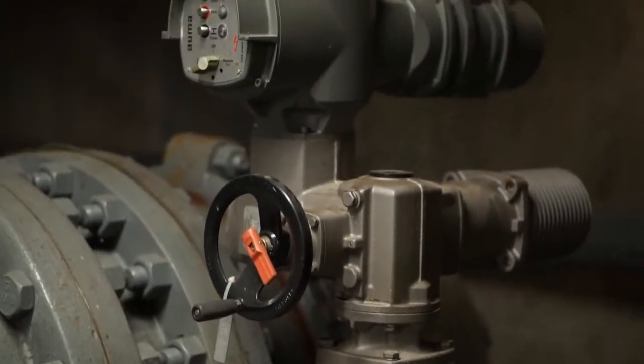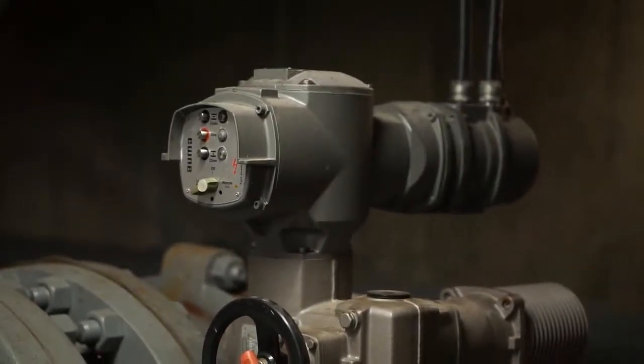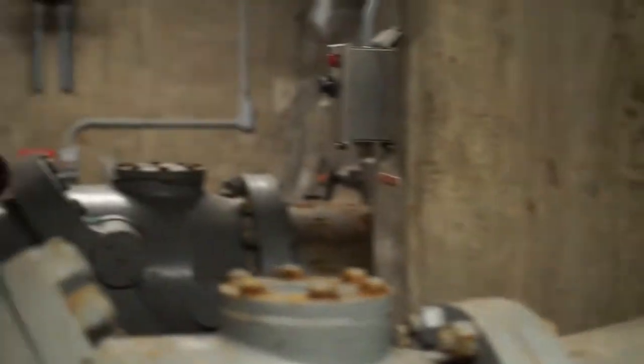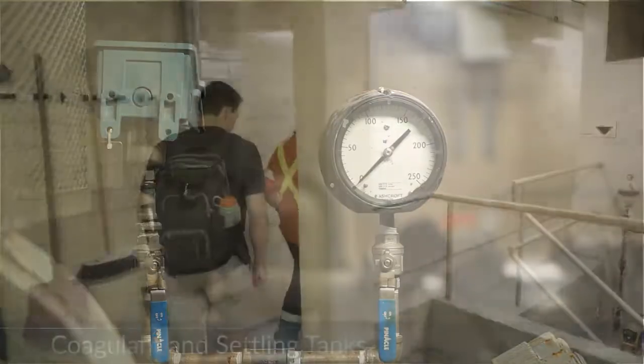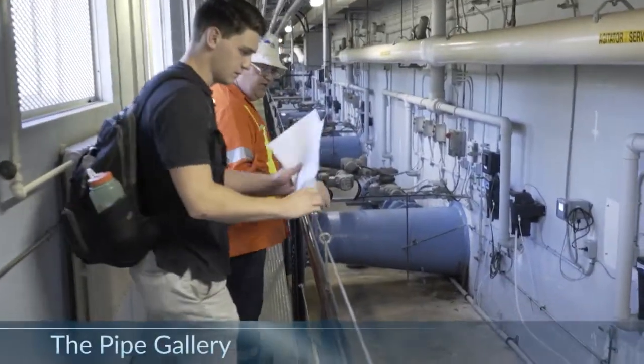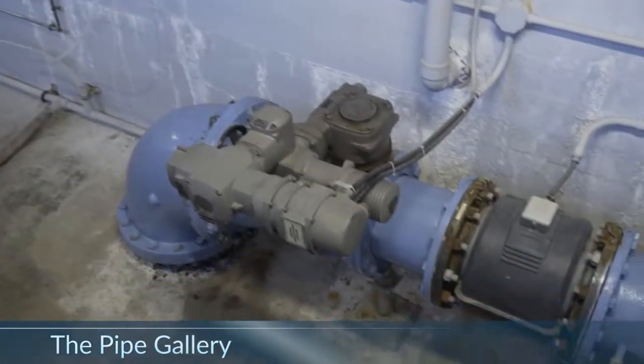Cavitation, boiling and collapse of bubbles, can damage the impeller and make a lot of noise. Putting the low-lift pumps in the basement gets them down to a lake level and increases the suction pressure. This room is known as the pipe gallery. On the back wall here are the filters.